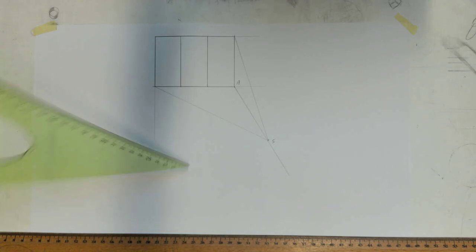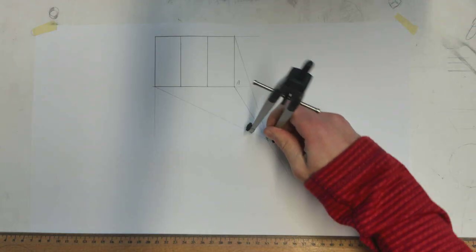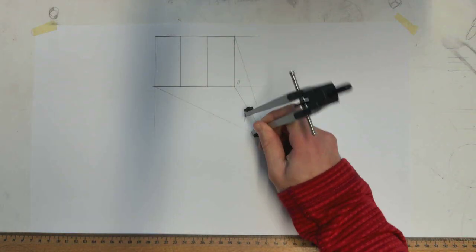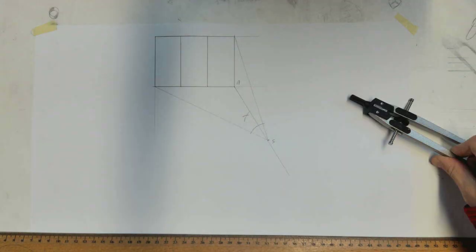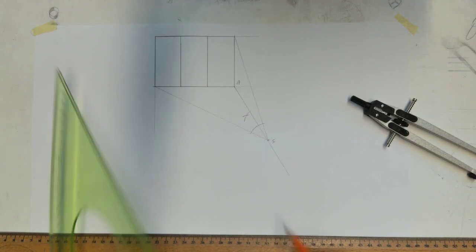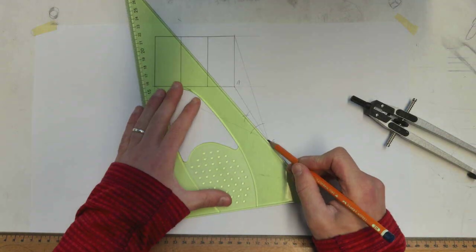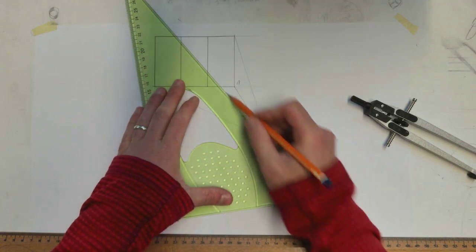And then what we're going to do is bisect the angle that's left in between. So any distance on our compass, and then swing an arc from both sides where the initial arc would have been swung to, so from there and there to give us that point there. And we join it.